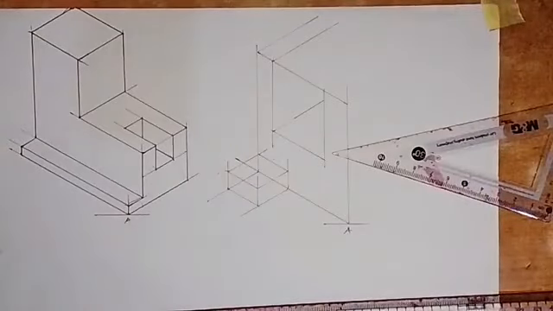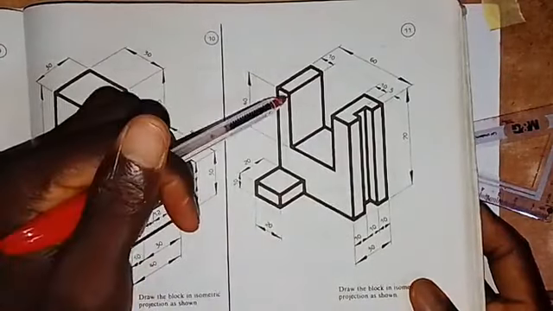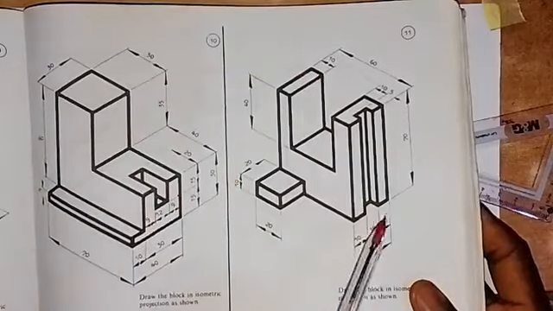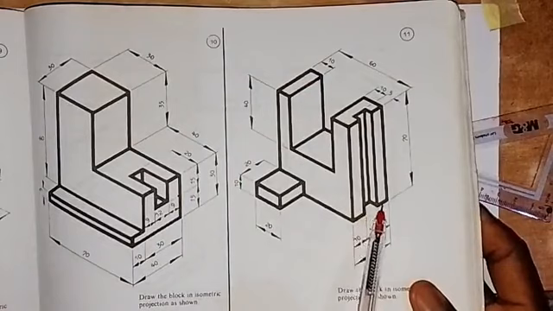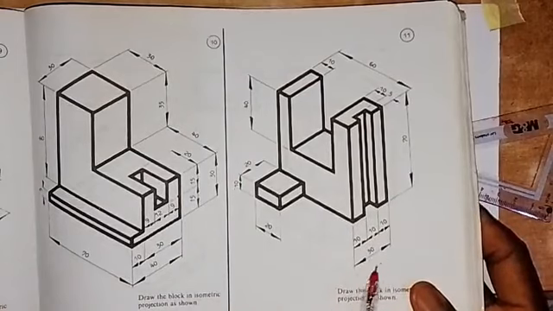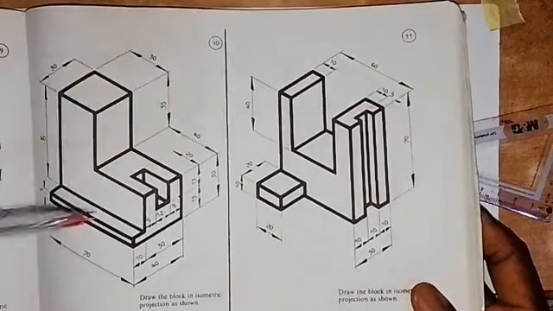So we take a measurement. Where is that measurement that I'm talking about? I'm talking about the distance from here to here, and it is given here. From here to here is 10, from here to here is 10, from here to here is 10. That is 30 millimeters as shown to us here. So the length from here to here is also 30 millimeters.